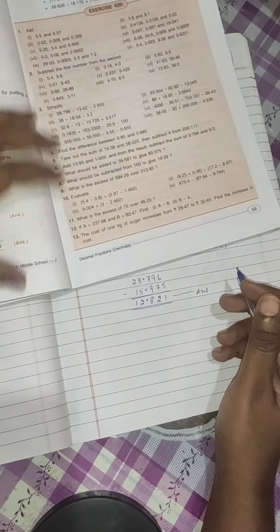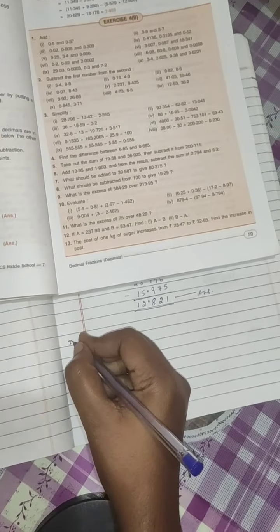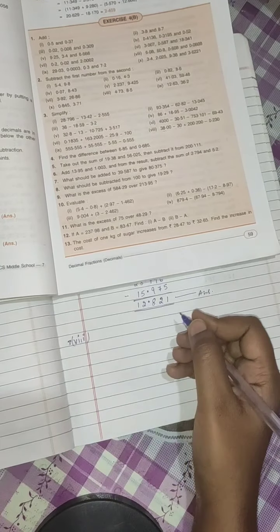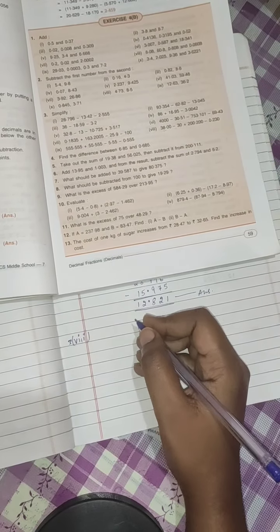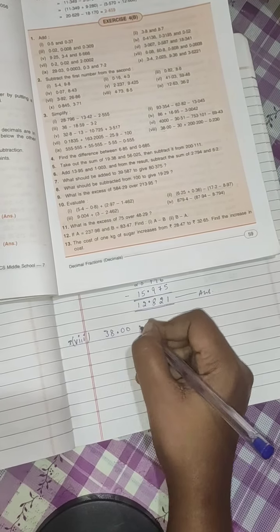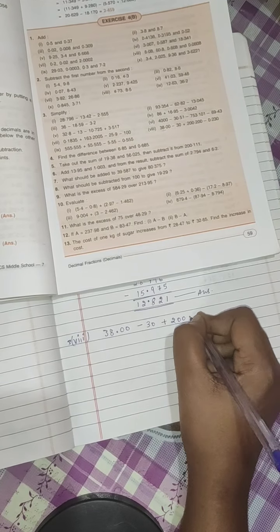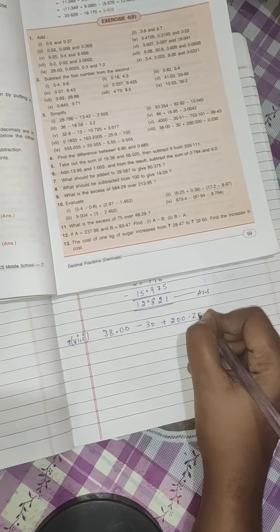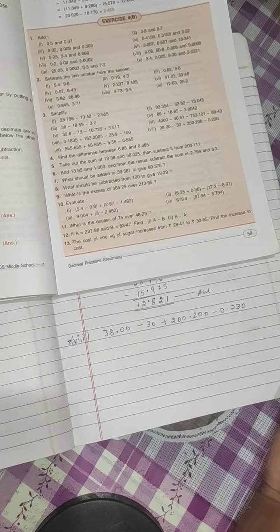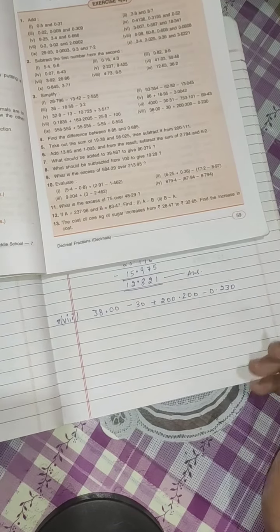Third, fourth, 8. Okay, third 8 I am taking. Now, the question you have to write is 38.00 minus 30 plus 200 minus 0.200 minus 0.230. Okay. Now, what you have to do here is, let's see.